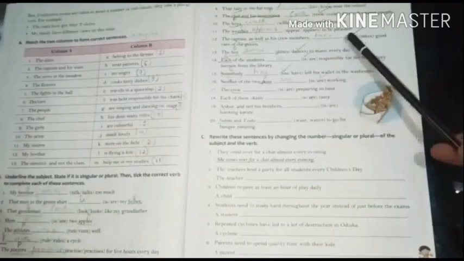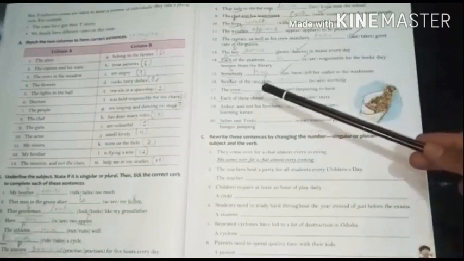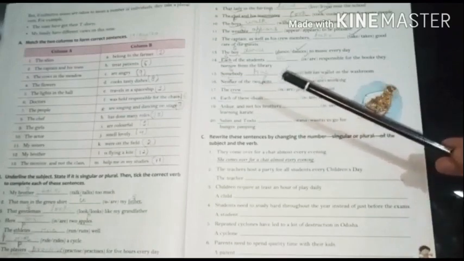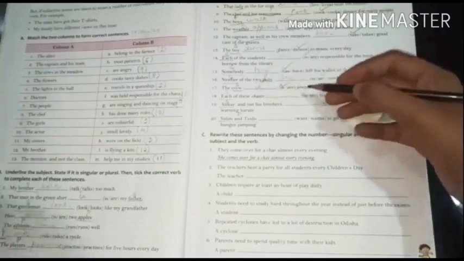That is the 17th one. The crew dash is, are preparing to land. So here the crew is what? Crew is a singular form of subject, and with that we are going to use is. So the answer will be the crew is preparing to land. Now the 18th one. Each of these charts dash is, are tasty. So here we are going to talk about each, that is a singular form of subject, and with each the verb will be is. So we are going to write is over here.